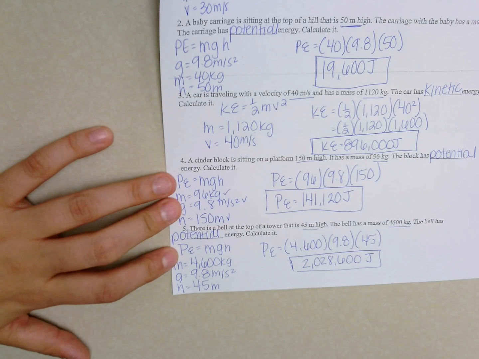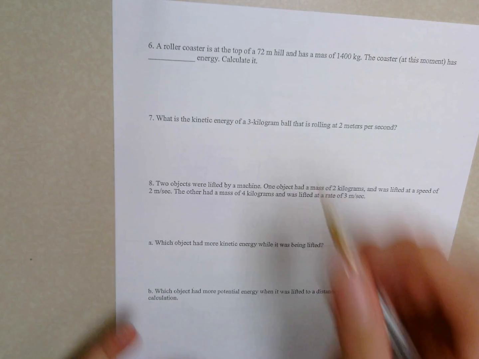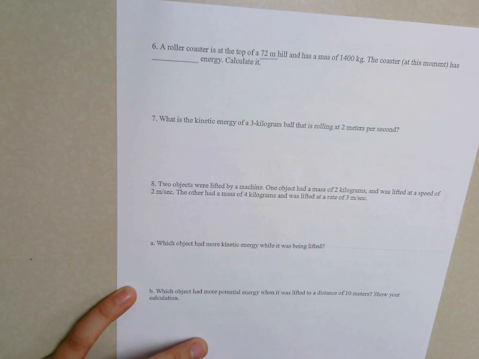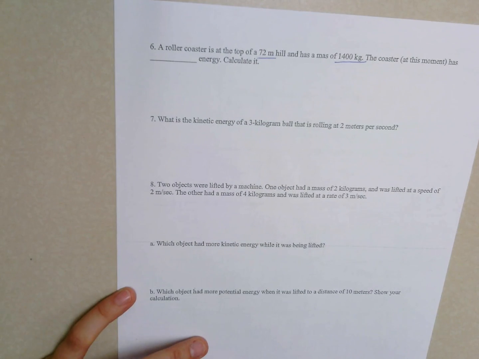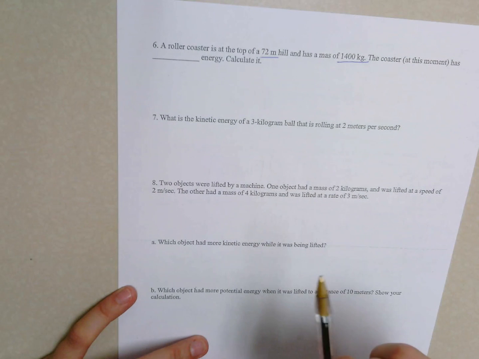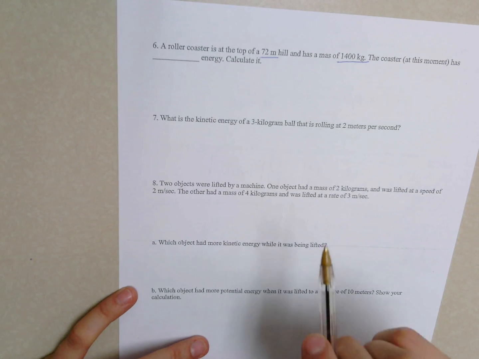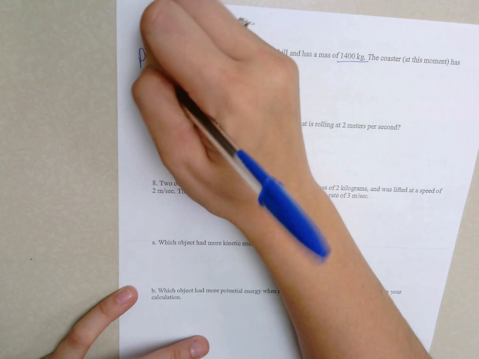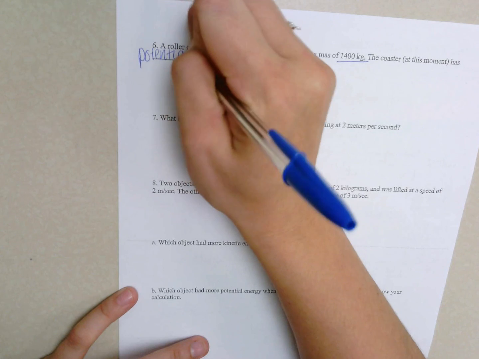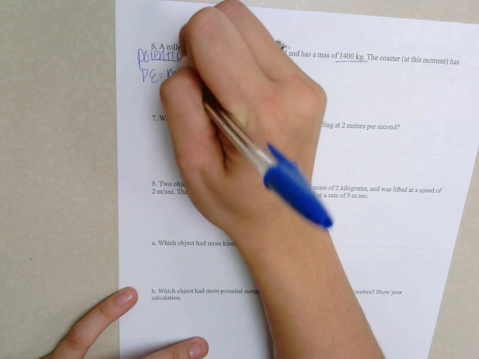Go ahead and flip it to the back and do these last few problems. For number 6, a roller coaster is at the top of a 72-meter hill. It has a mass of 1,400 kilograms. The coaster at this moment has what energy? It's just at the top. Because it's not actively moving and it's paused for a slight moment, it indeed has potential energy. And as a reminder, that equation is potential energy equals mass times gravity times height.